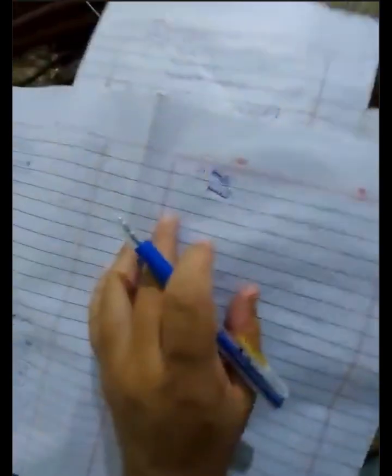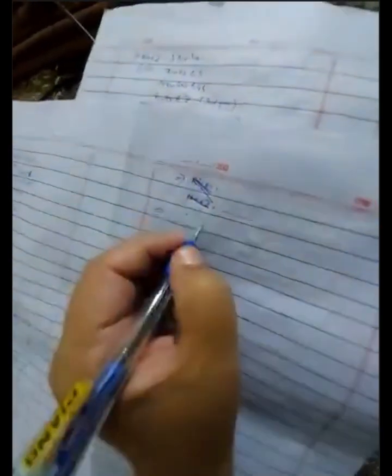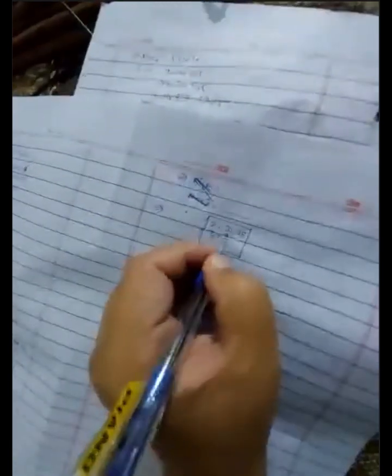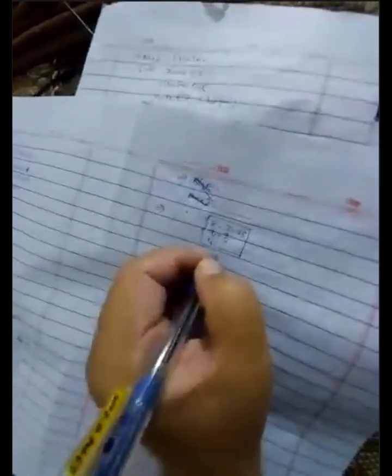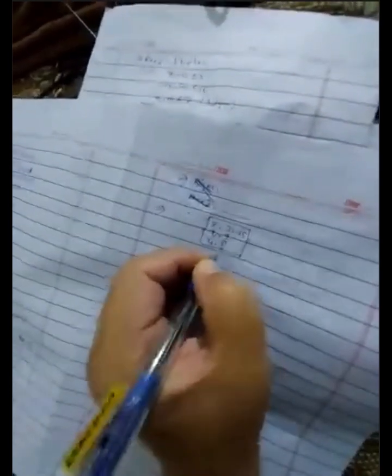Okay. The next step is to branch it. Now we have x1 is equal to 15 by 4 and x2 is equal to 9 by 4.